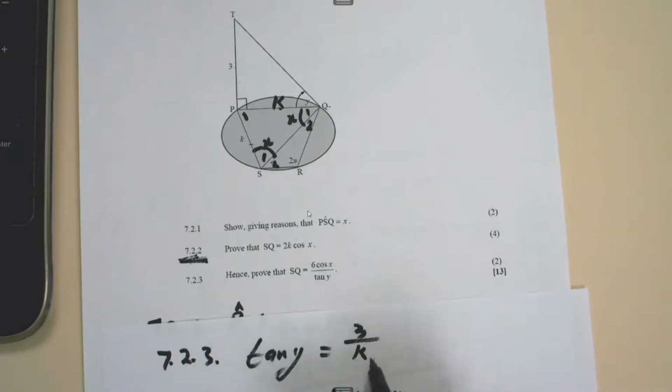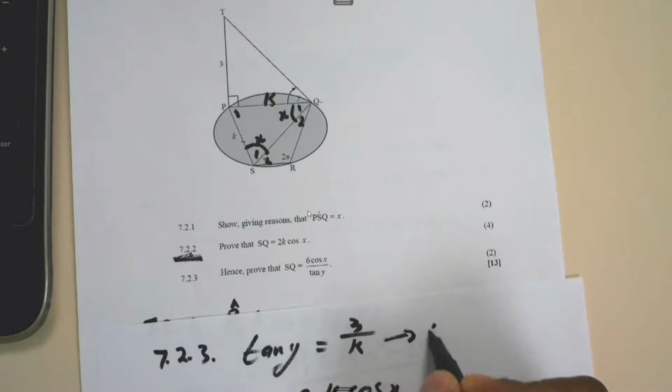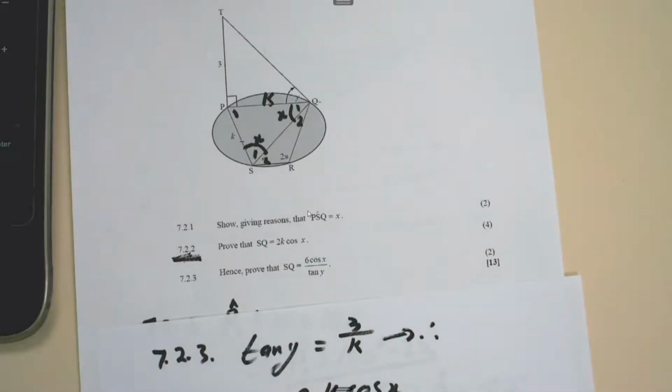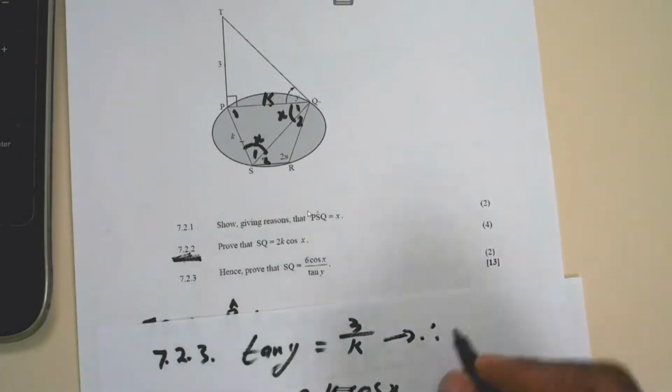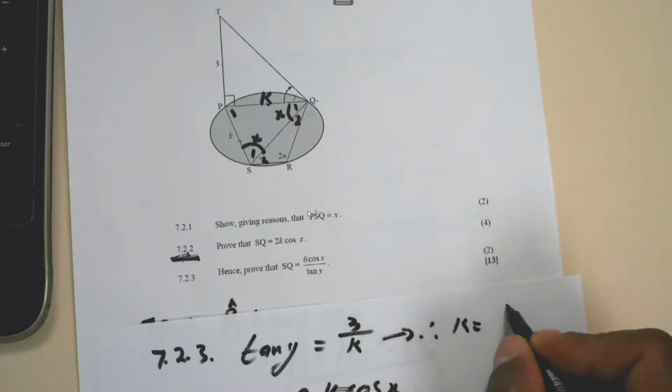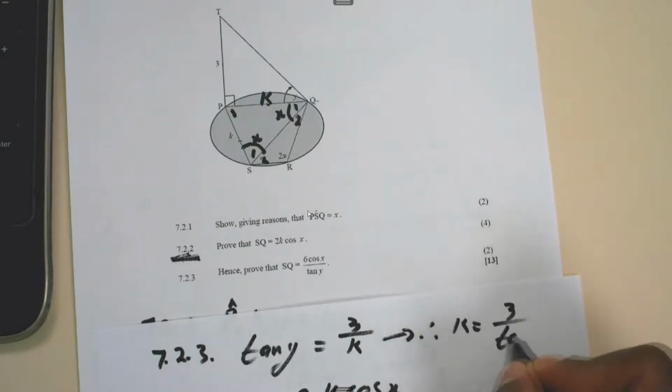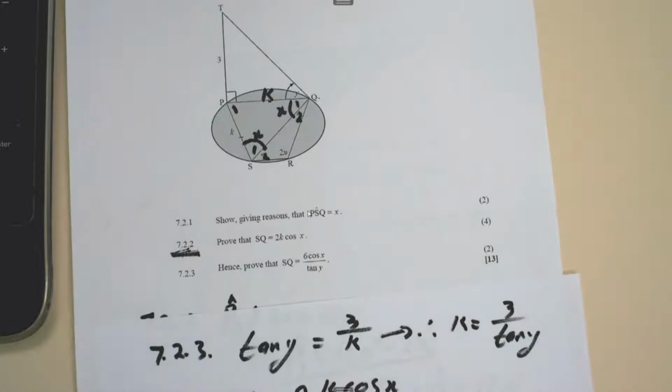Now, from this one, let's make k the subject of the formula. If you make k the subject of the formula, k will then be equal to 3 divided by tan y. That is k.